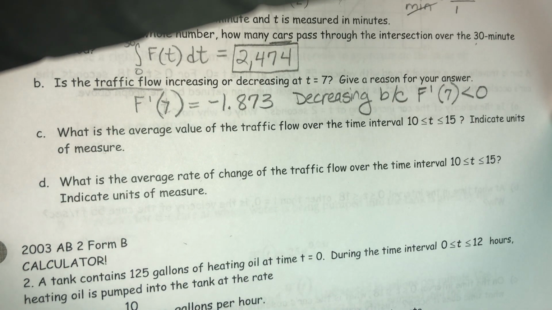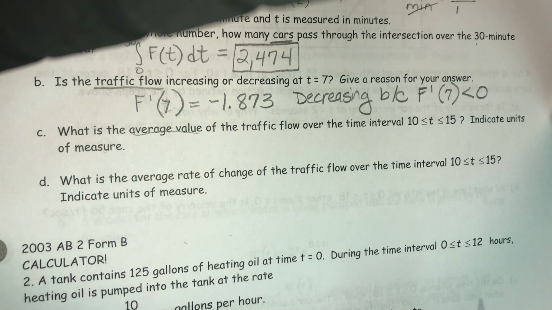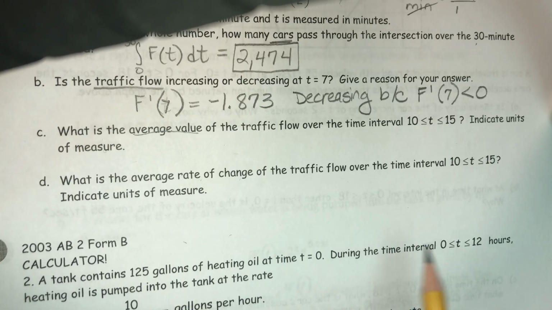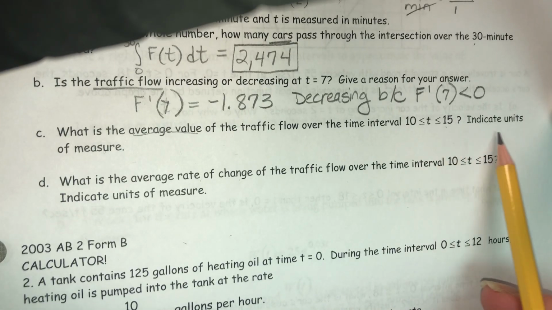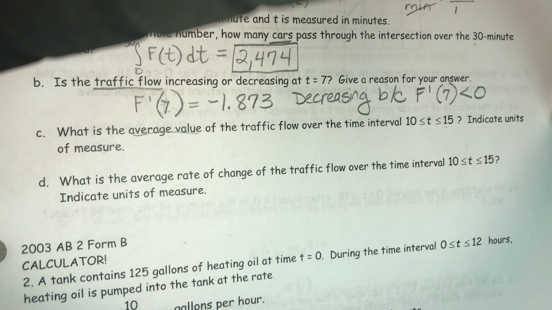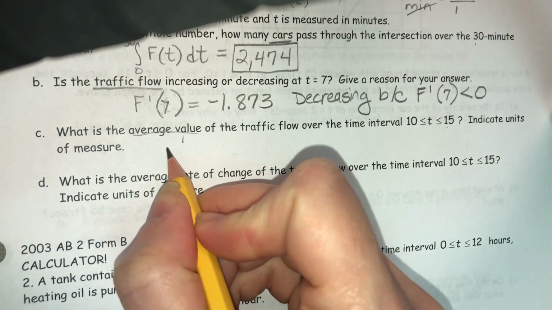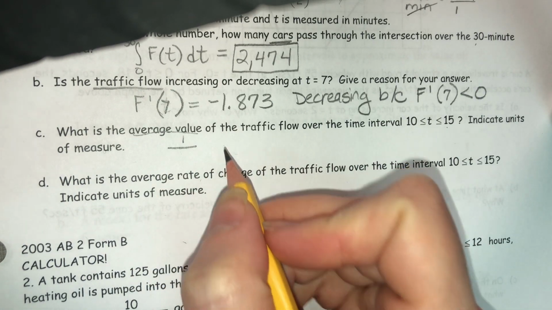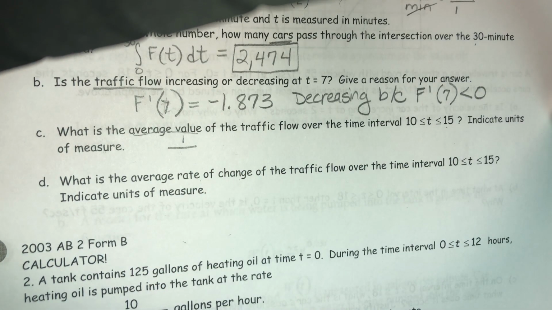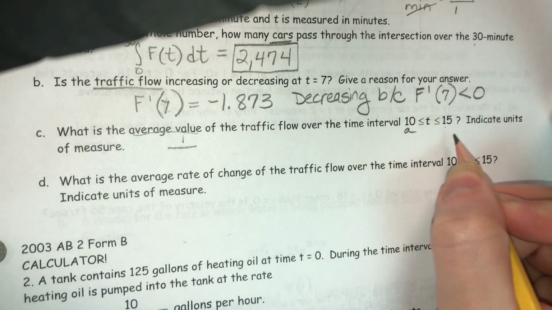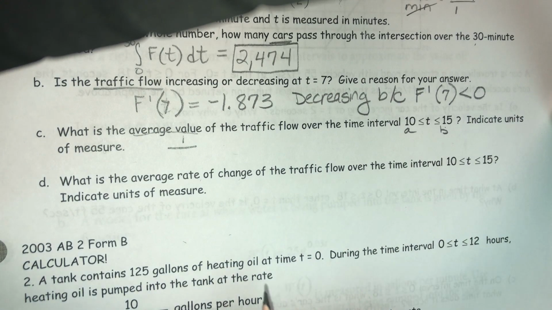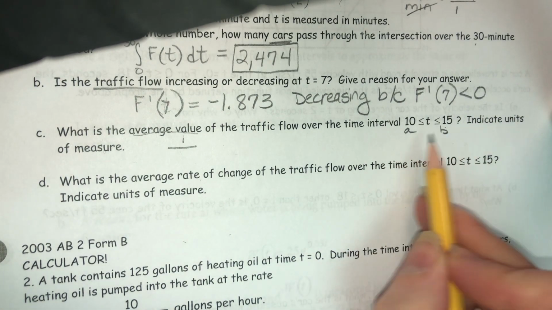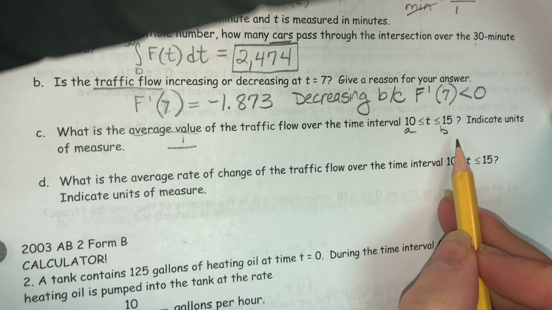Okay, C, what is the average value of the traffic flow over the time interval from 10 to 15? Indicate units of measure. So you have a note card that says average value on it, and that's 1 over b minus a times the integral from a to b of f of x dx. That's what that note card is. Again, be studying your note cards. So this is your a and this is your b value. A is always less than b, and those are going to be the limits on your integral for your independent variable.